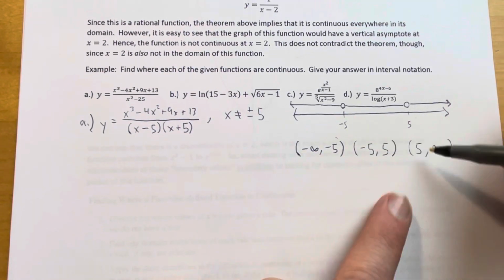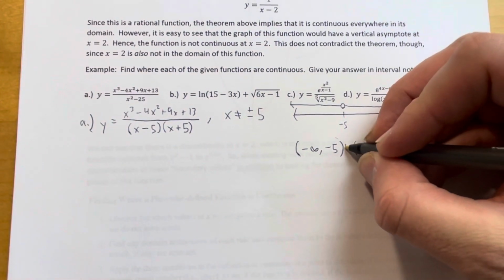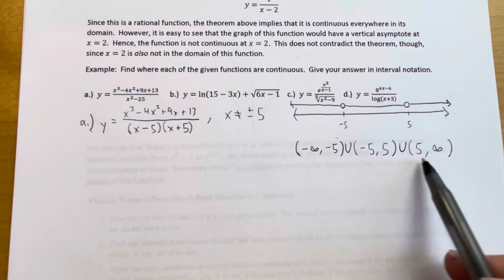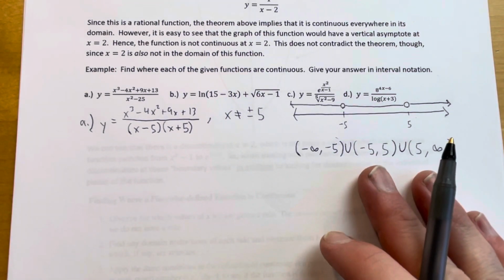When we have multiple intervals, all of which give us values in the domain of our function, we join them together with these capital U's, which stands for union. This is the union of intervals. So this is actually the way that we want to write the domain of this function.